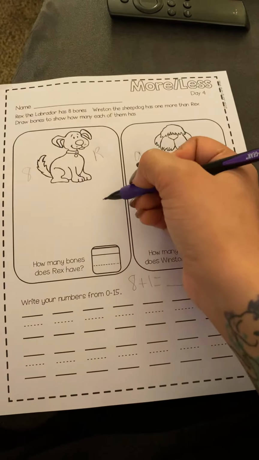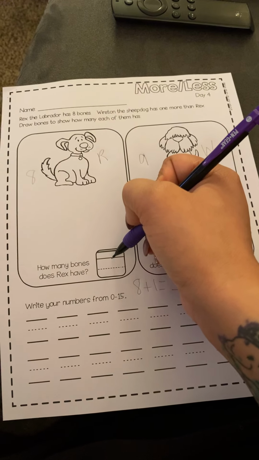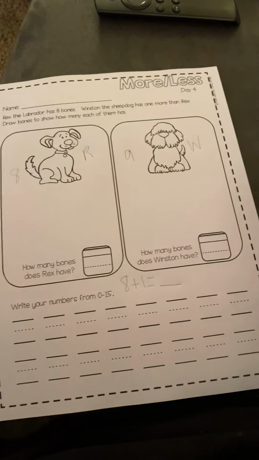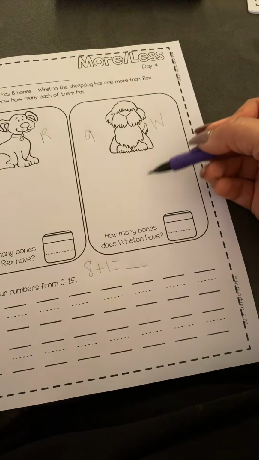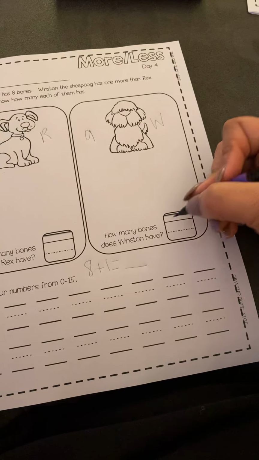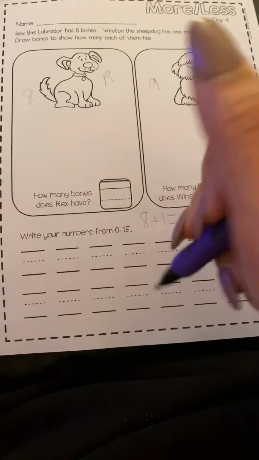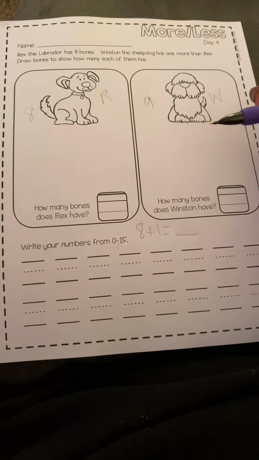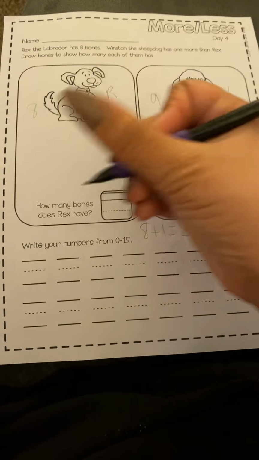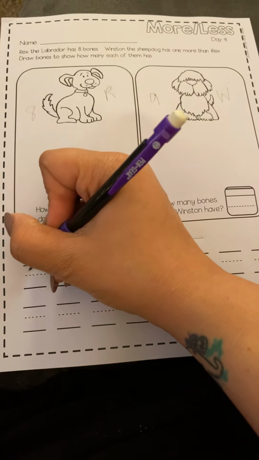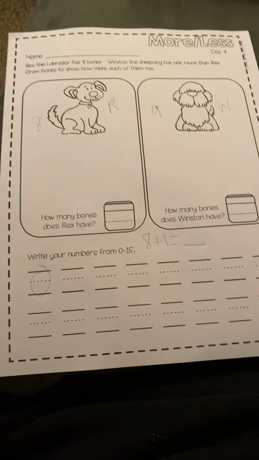So you draw 8 dog bones here. How many bones does Rex have? I would write the number 8. I would draw 9 dog bones over here for Winston and write the number 9. You know what to do at the bottom. We're practicing writing those numbers again. Remember, we have to be able to do that by the end of the school year all by ourselves. Start with 0, not with 1. Okay?